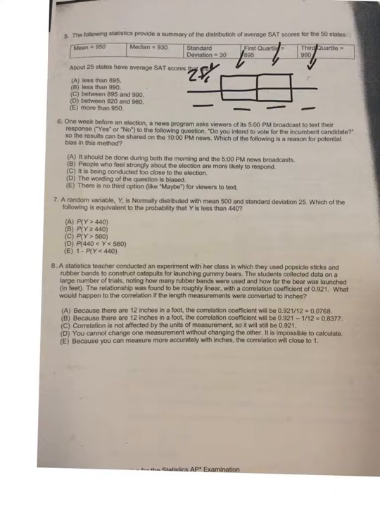Now, the first quartile, which is right here, and the third quartile, which is right there, is 895 and 990. First quartile and third quartile. That's 2 quarters, 50%. C is our answer.